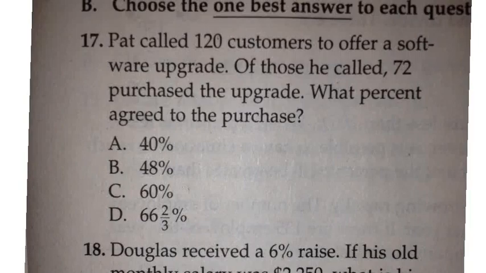Question number 17. All right, so I'm just going to skip straight to the question. What percent agree to the purchase? Okay, right here. So when I do my is over of, there's no doubt that I'm missing the percentage, and 100 is over there. Now before I proceed, let me clarify something quickly.